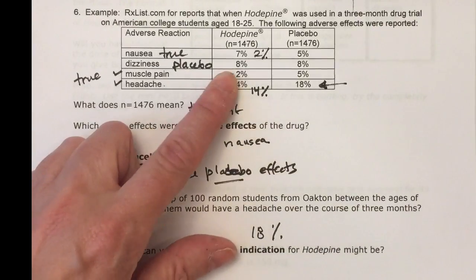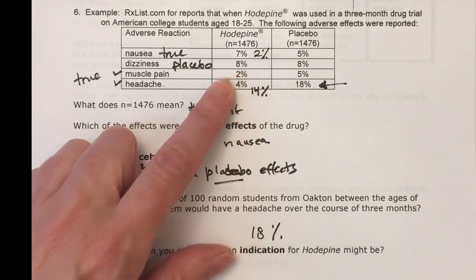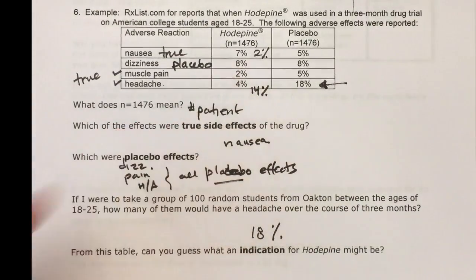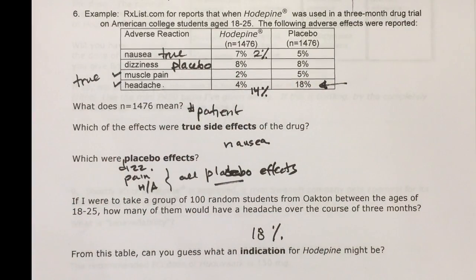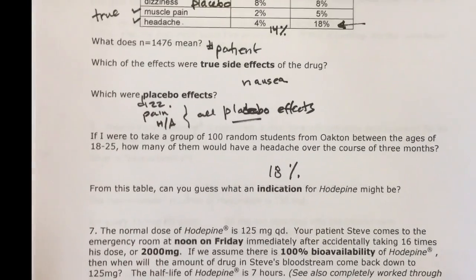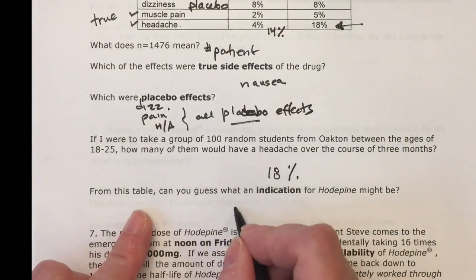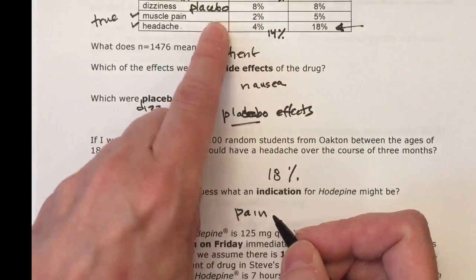And again, if somebody says, I took this drug and it made me dizzy, and 8% of people who took the drug were dizzy, so the drug causes dizziness. No, the drug does not cause dizziness. Those people were going to get dizzy anyway. Okay. From this table, can you guess what an indication for this drug might be? Pain, because it seems to really help pain and headache.